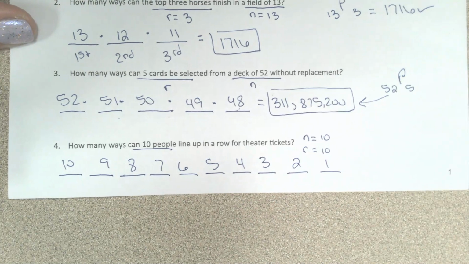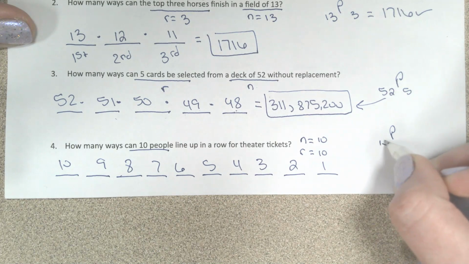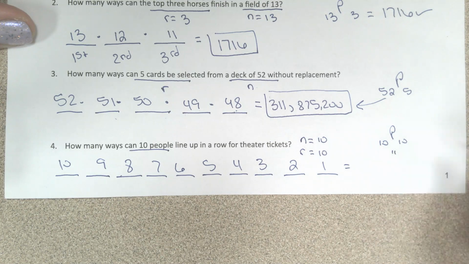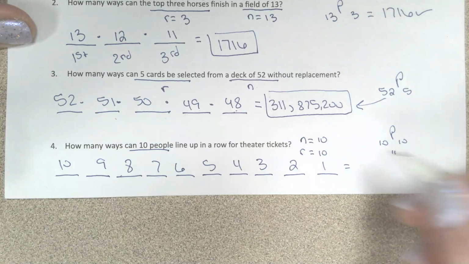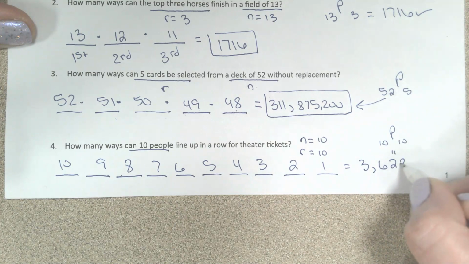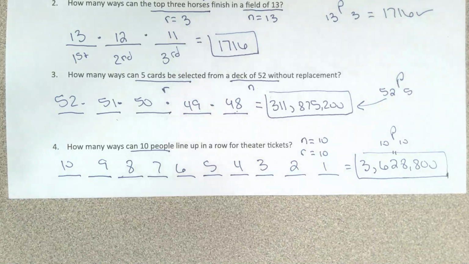You multiply all that together. Or this is the permutation of 10 select 10. Either way, you should get 3,628,800 possible ways that 10 people can line up.